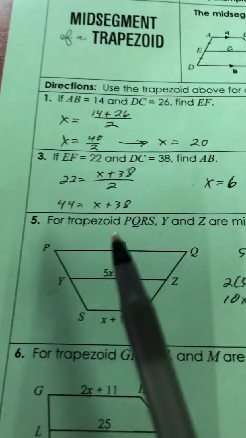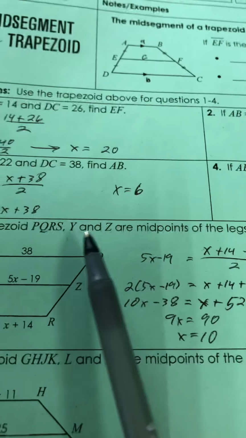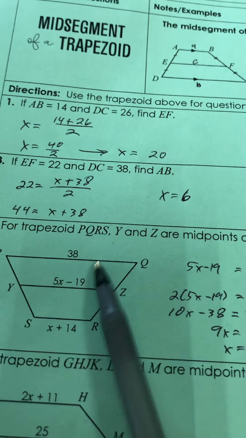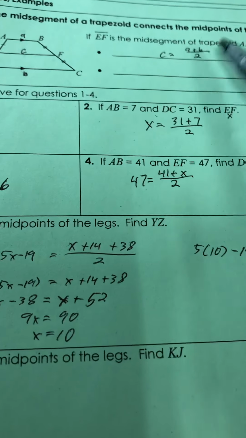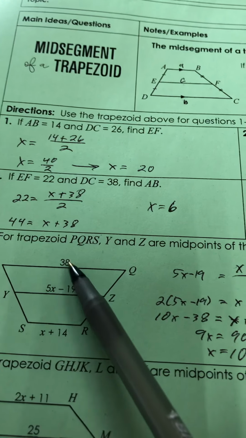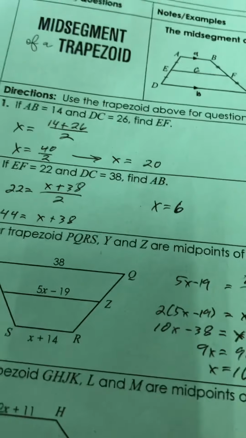Taking a look at number 5. For trapezoid PQRS, Y and Z are midpoints. So as long as these are midpoints, that formula up here, the A and the B divided by the 2, the shorter and the longer, and add them up and divide by 2 is going to equal the mid segment.